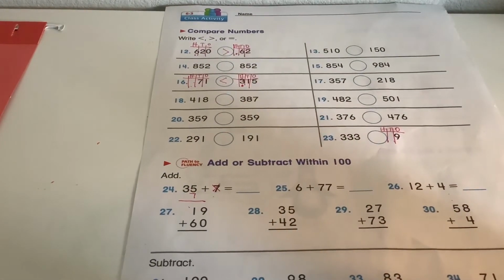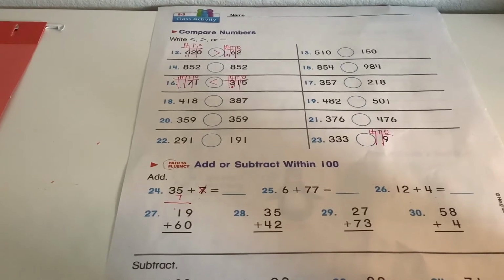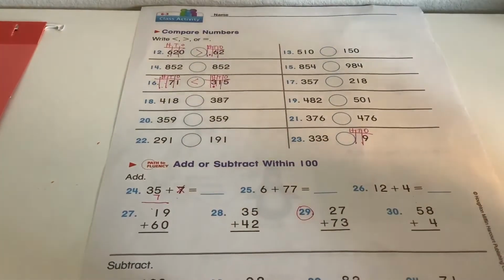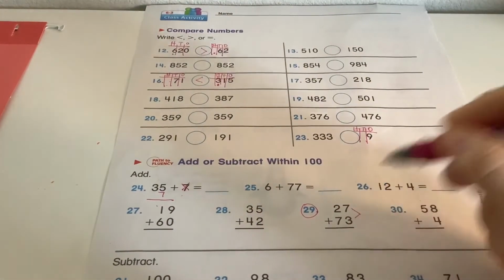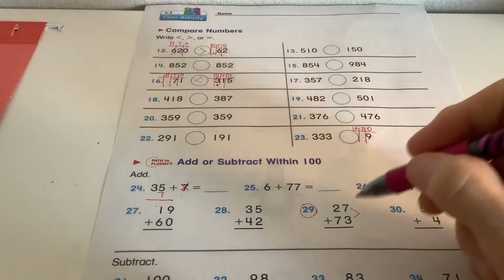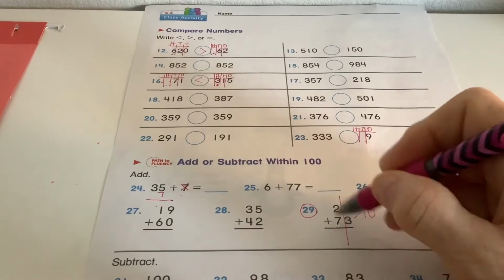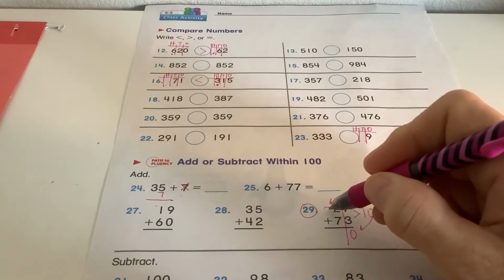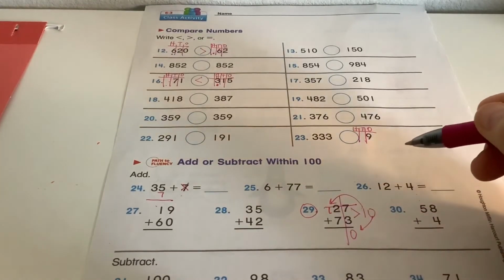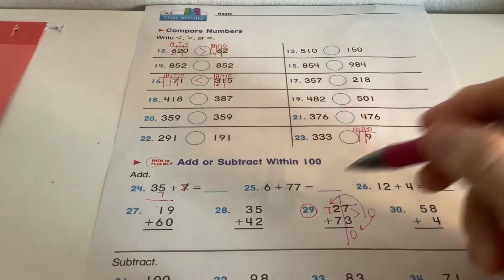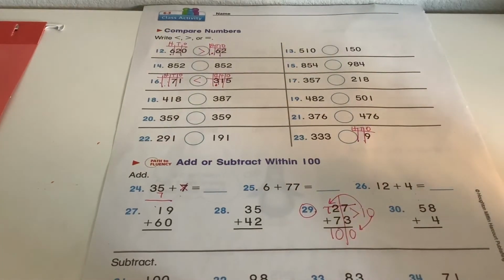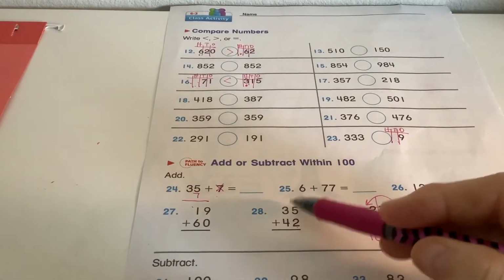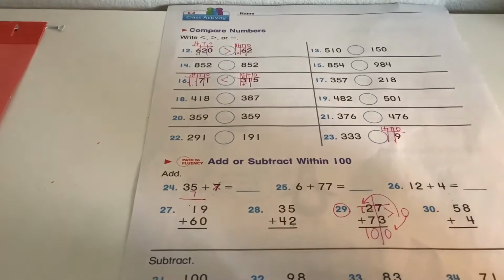Okay? Do you remember how to add when you have to carry over? Let's look at number 29 really quick and do it together, okay? 7 plus 3, 10. 0 ones, I'm going to bring them down. I'm going to carry my 10 over. 2 plus 1 is 3, and 7 more, 10. All right? Make sure that if your numbers do not equal 10, remember you do not carry over. You only carry over if you have 10 or more.